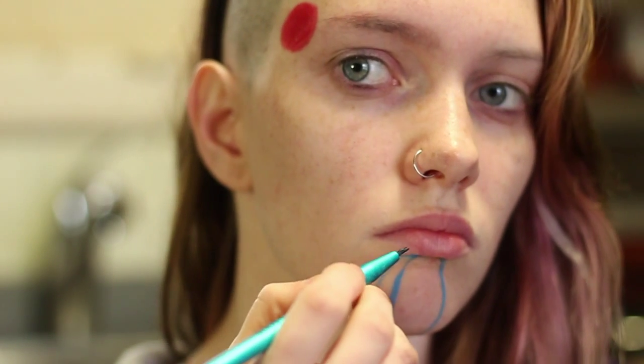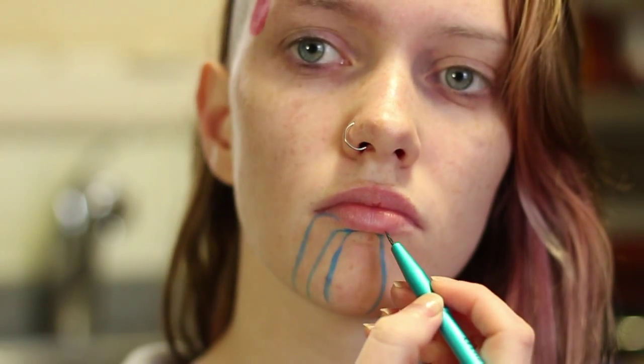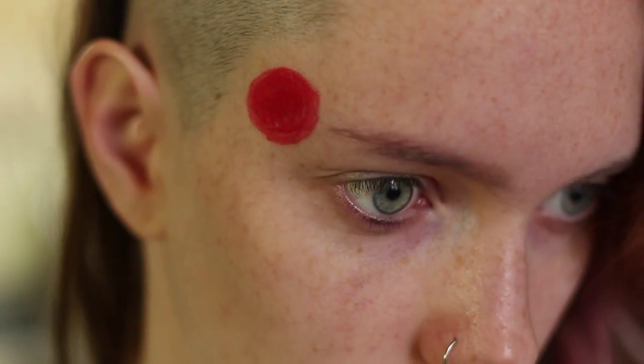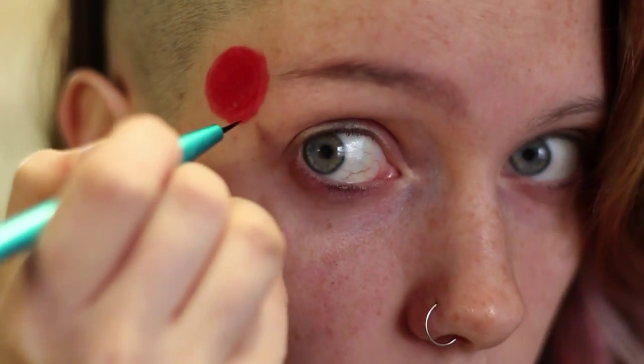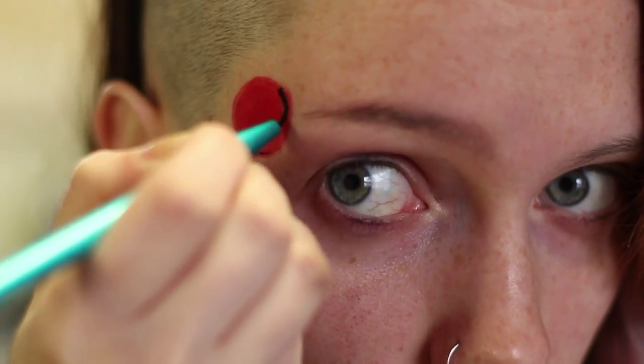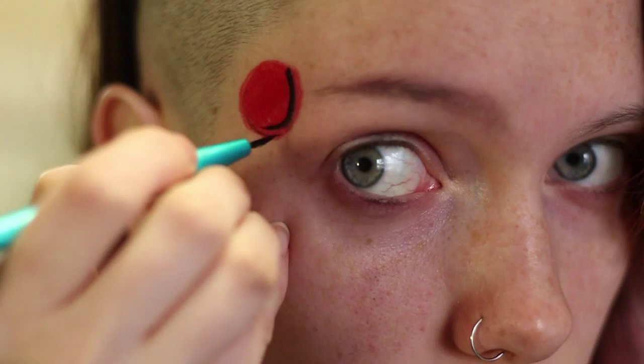Painting a total of 6 blue lines below my lip. I started with the 2 in the middle and then did the other 2 out that way to try to keep some sort of evenness in there. Using black face paint or whatever you have at your disposal, black eyeliner does the trick just fine, outline the red circle in black.